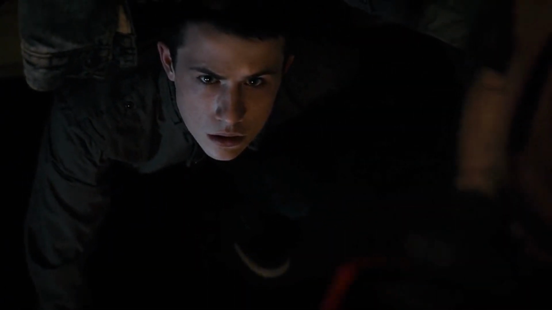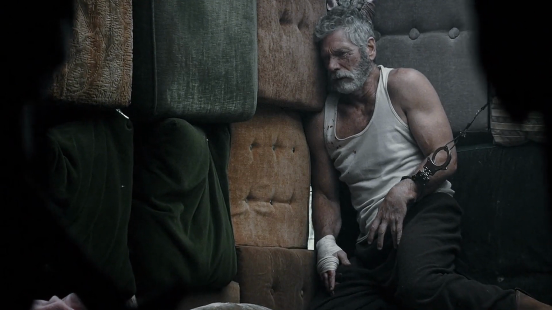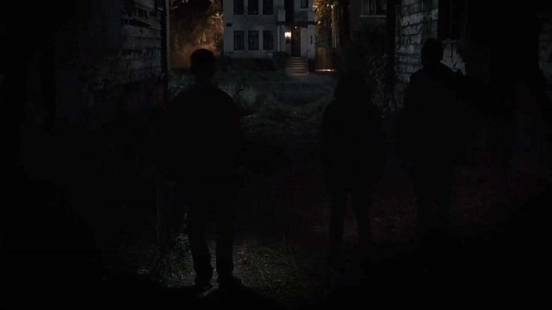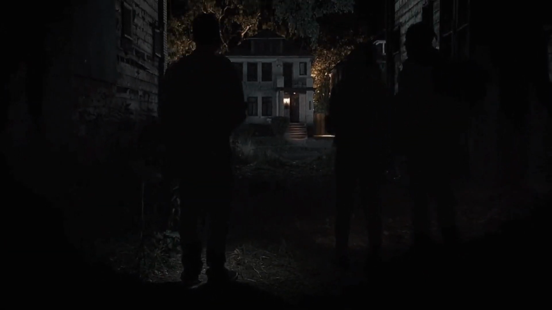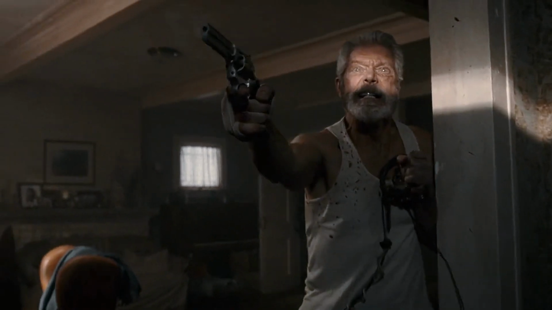By making the blind man a grieving father and a sadistic villain, it blurs the lines between a victim and an antagonist. The movie Don't Breathe turns the home invasion blueprint into a more unpredictable thriller that challenges the viewer's expectations at every turn.